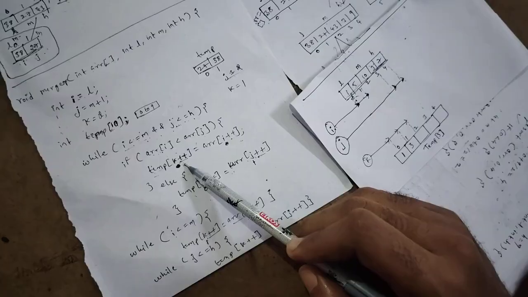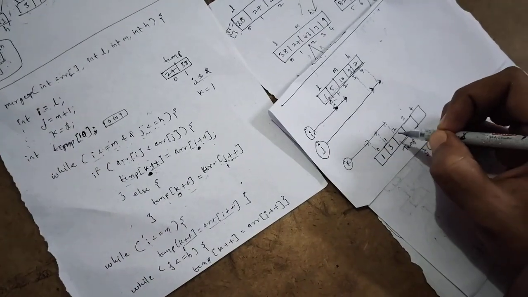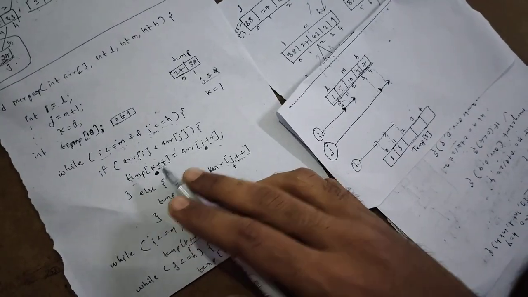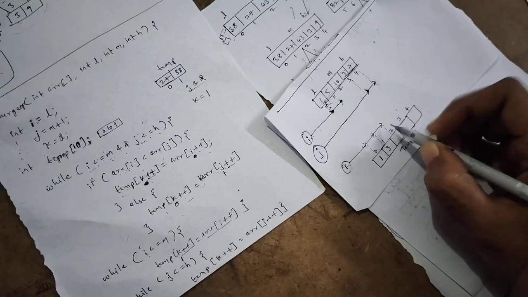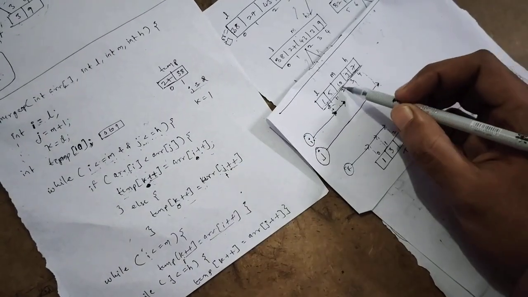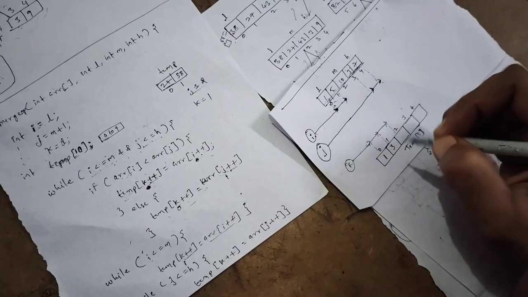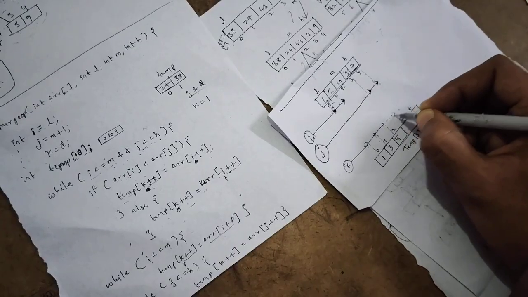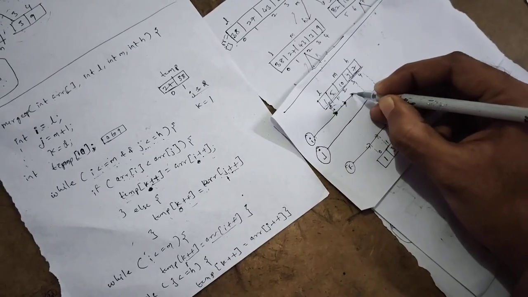So temp k plus plus, do this first, don't assume plus plus, just temp k. What is temp k? It is 2. temp k equals to array i. What is i? That is 5, and after that it is incremented.